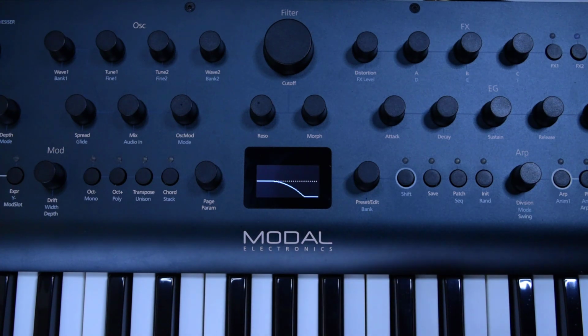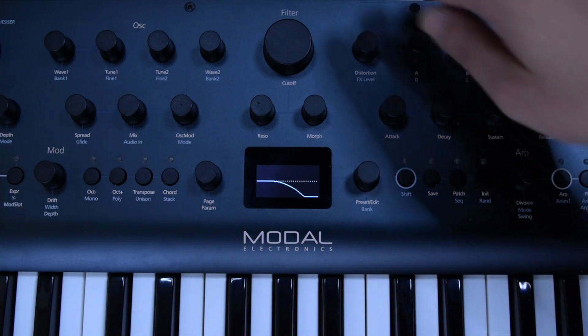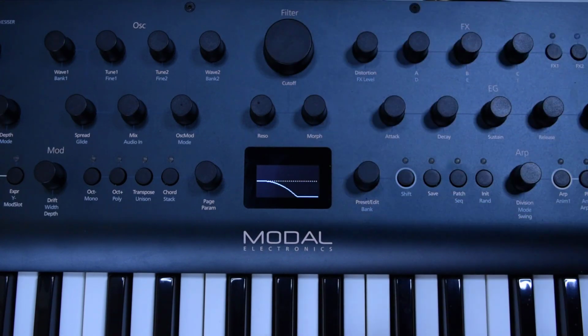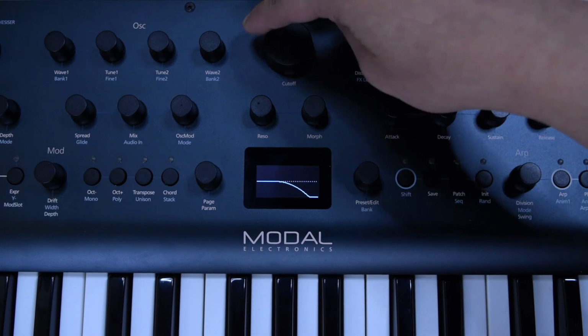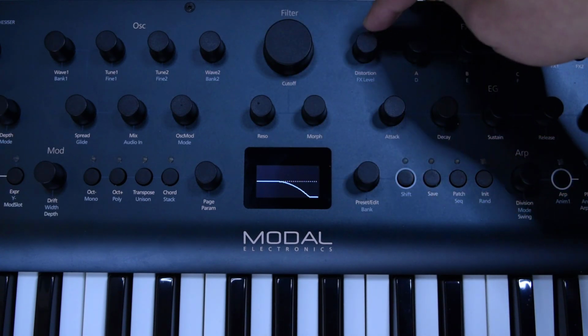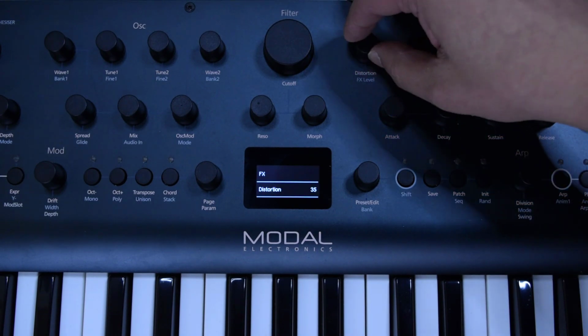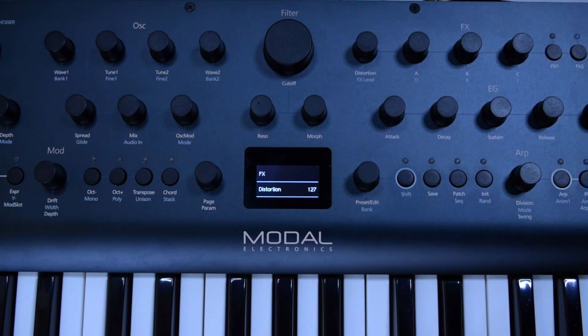So before we go through them, I need to tell you something else. If I go to the first one, the standard, and play a chord, right here you have something that says distortion. If I go up on this one, we get distortion.